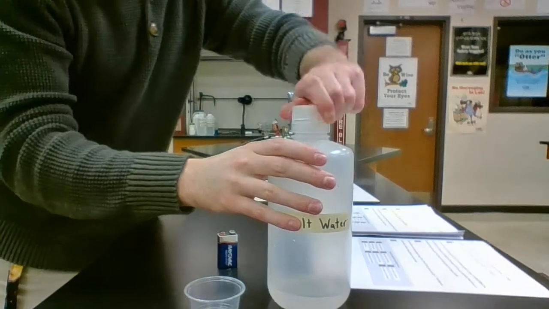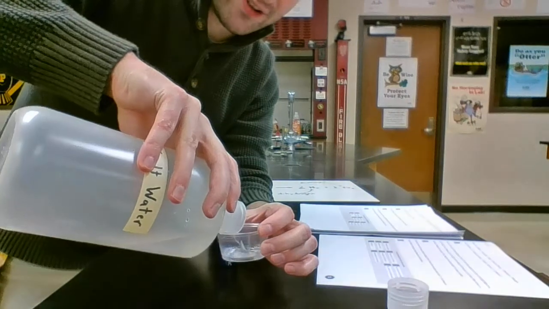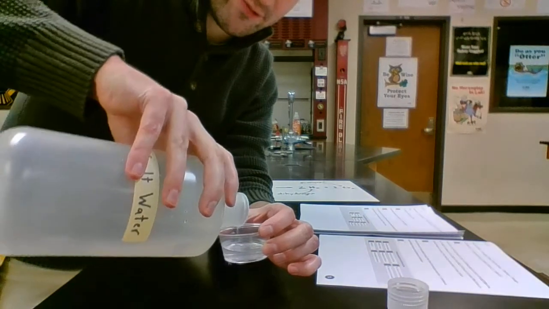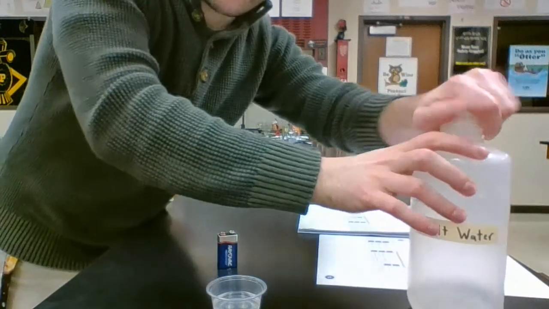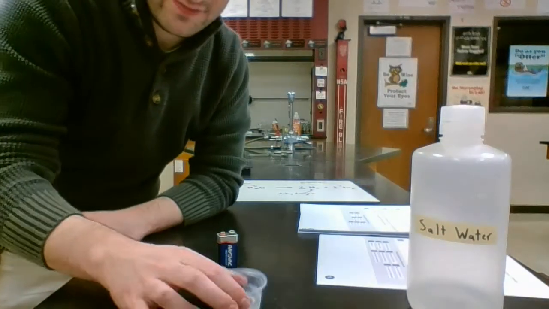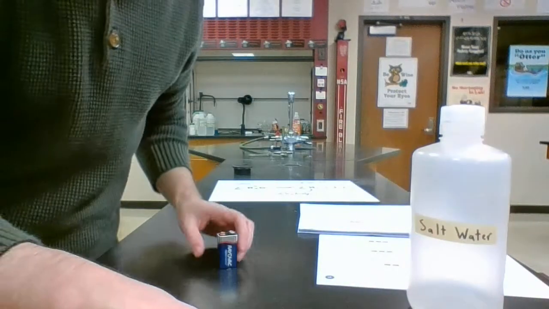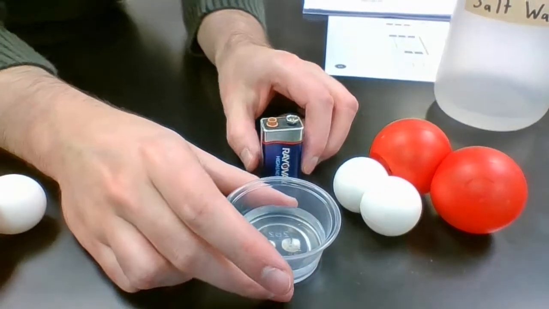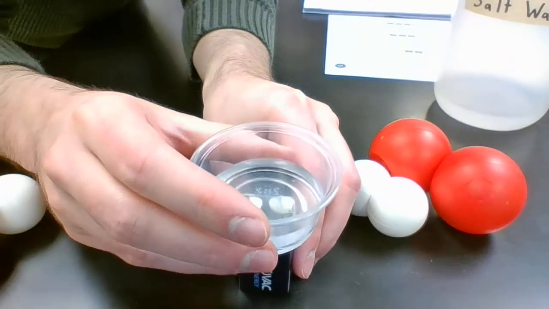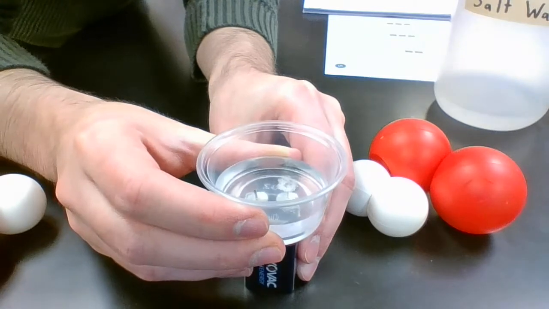So the salt in the water is just to help conduct electricity through the liquid. Water on its own isn't all that good at conducting electricity, but with salt or other minerals, dissolved ions, however you want to say it, it becomes a lot better. So there's my salt water. I'm going to get this a little bit closer here. I'm going to touch the battery to the tacks on the bottom of this cup. All right. Looks like we've got bubbles.